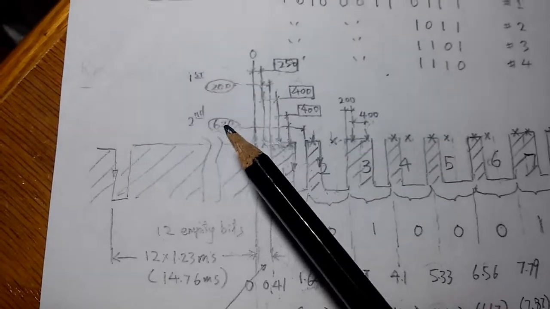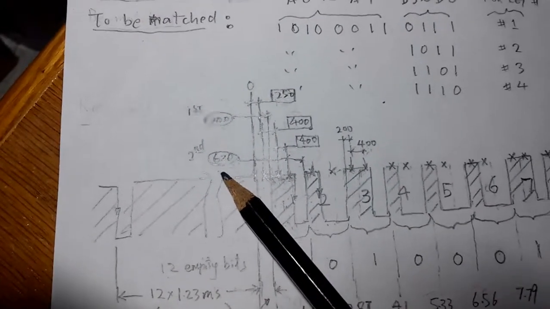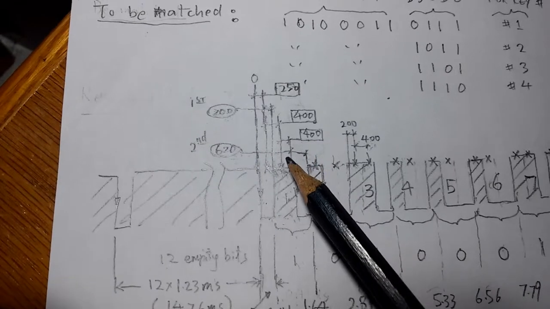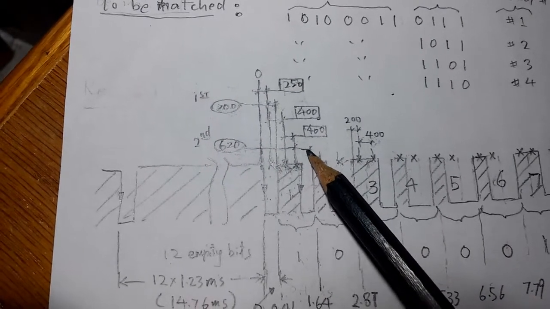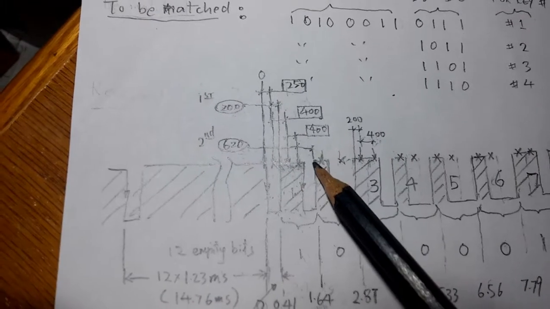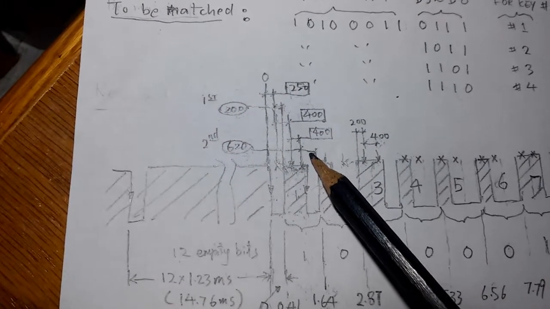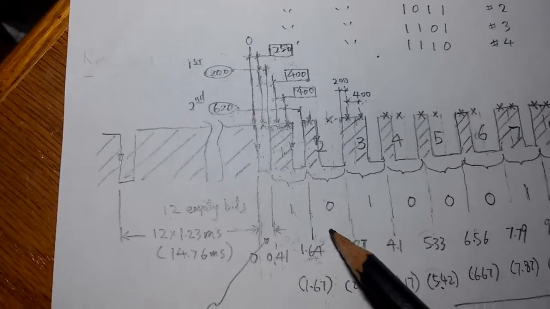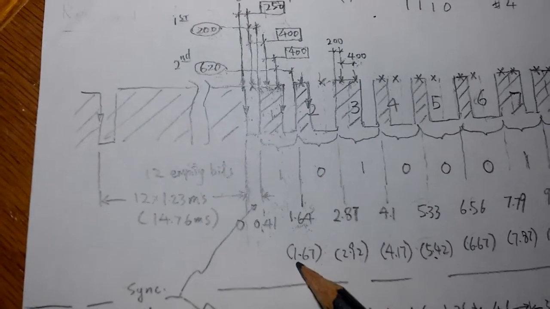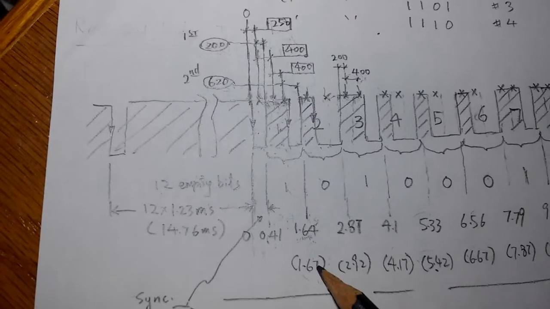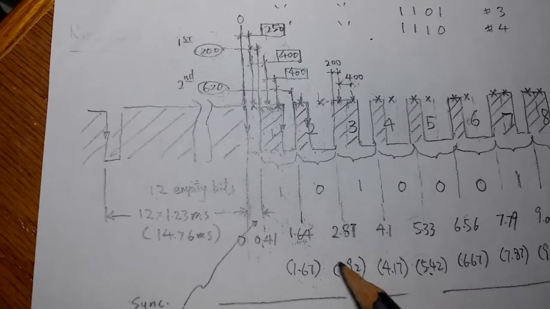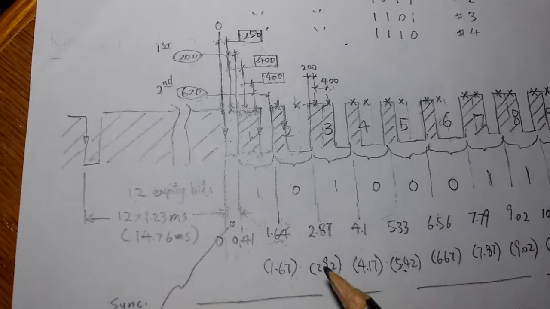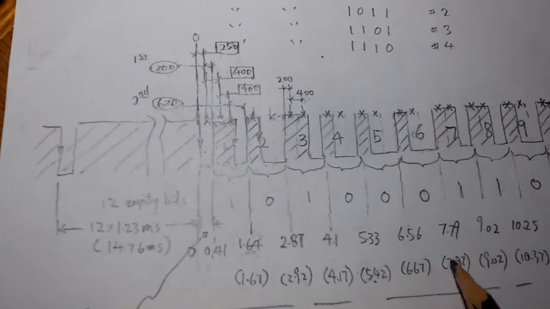And for the second bit, using the same method, I get 620, and this value is the delay time from this point to this axis. 620 plus this delay time plus this delay time, etc. I get this time is 1.67 millisecond, and these are the exact times, the calculated times that I mentioned previously, and all these measurements can be written down.